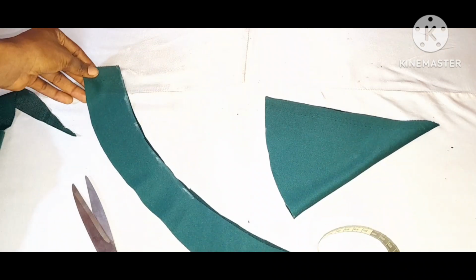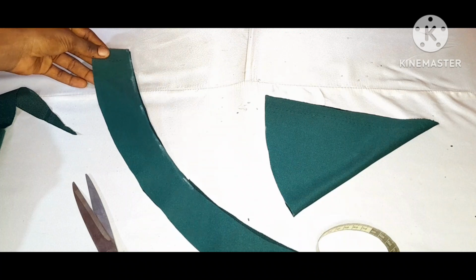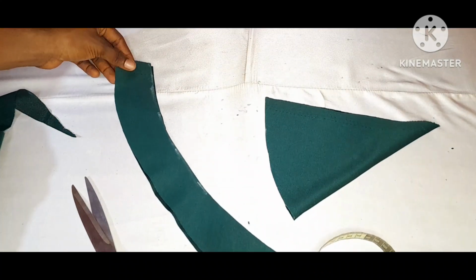Then I'm going to take this to my sewing machine and stitch up this part. Okay, then after that I will apply my hemming gum on it.